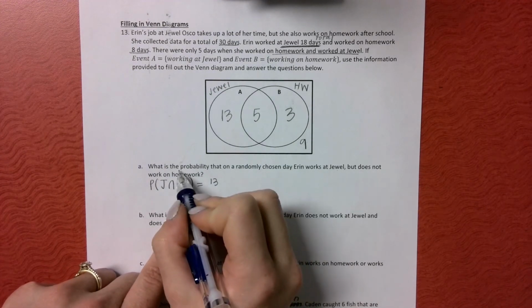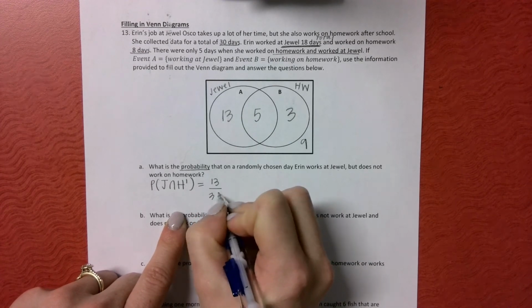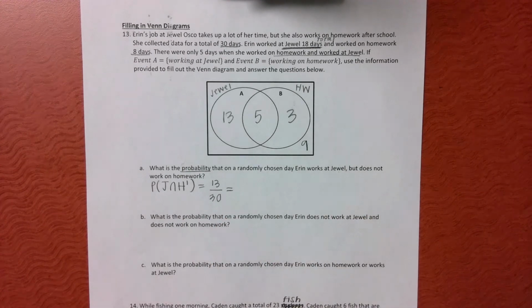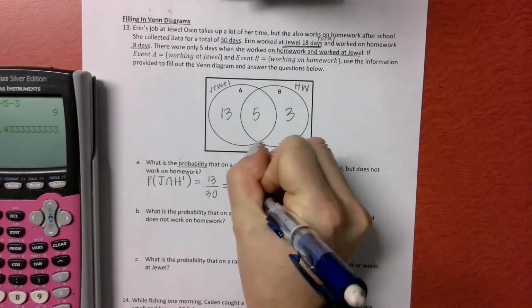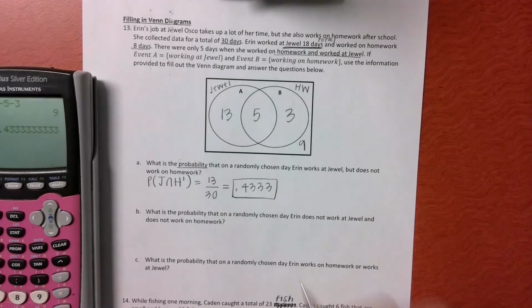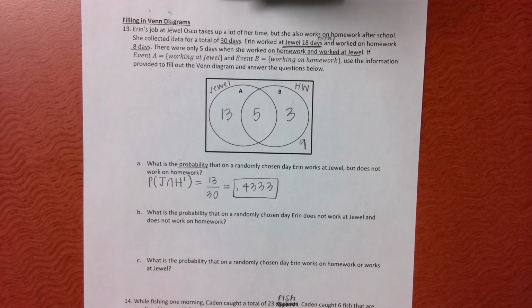And this is a probability, so I need it to be a percentage. So I'm going to do 13 out of the 30 days total. 13 out of 30 gives me 0.433. Why don't you go ahead and pause your video, try B and C, and then I will show you my work.